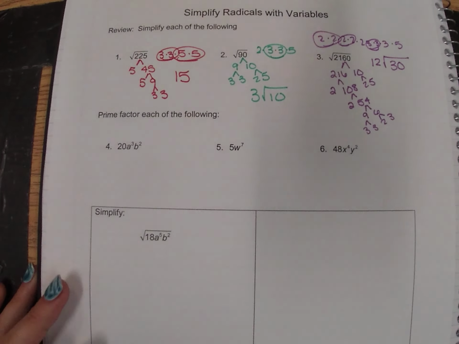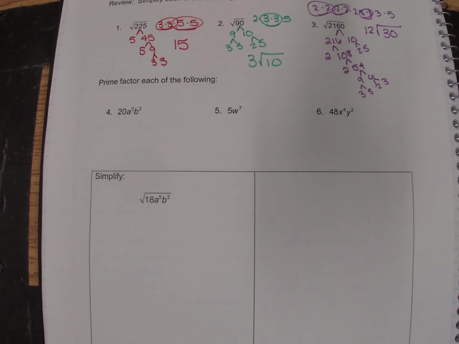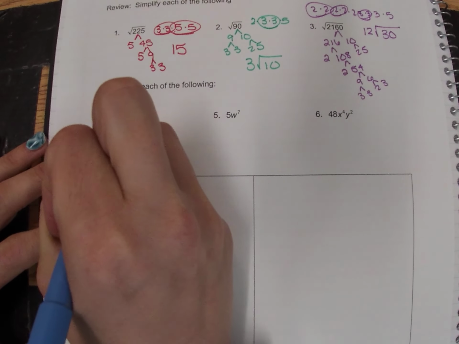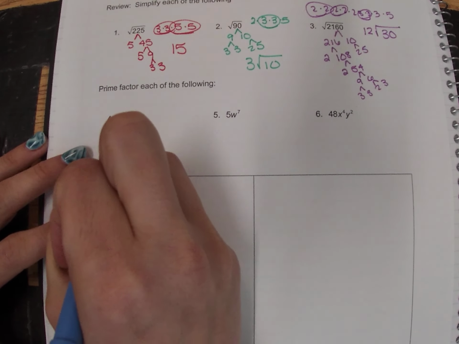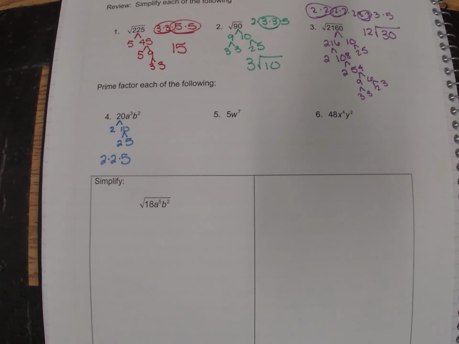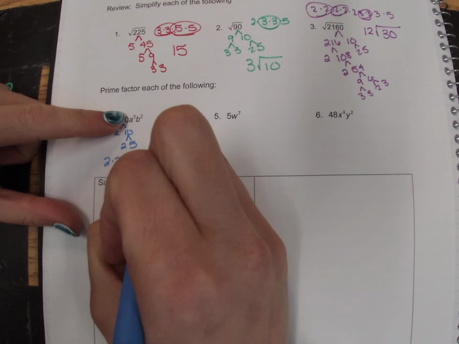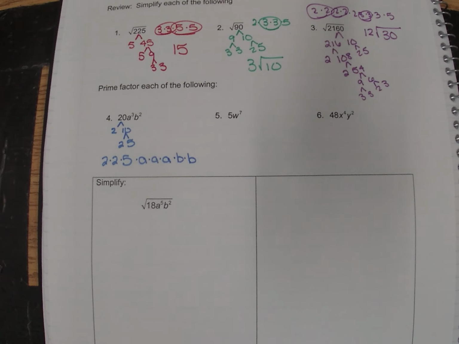Okay, then we have prime factoring. We've already talked about this. This is review as well. But just as a reminder, when we are prime factoring with variables, we start by prime factoring the coefficient. So I'm going to prime factor 20 just like we have been. So we'll get a 2, 2, and a 5. And then to prime factor that variable, we write it down as many times as the exponent tells us to. So if we have a to the 3rd power, we're going to put a times a times a. And b squared tells us b times b. So this prime factors into 2 times 2 times 5 times a times a times a times b times b.